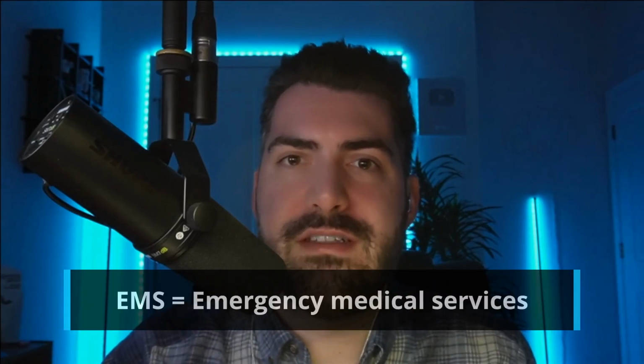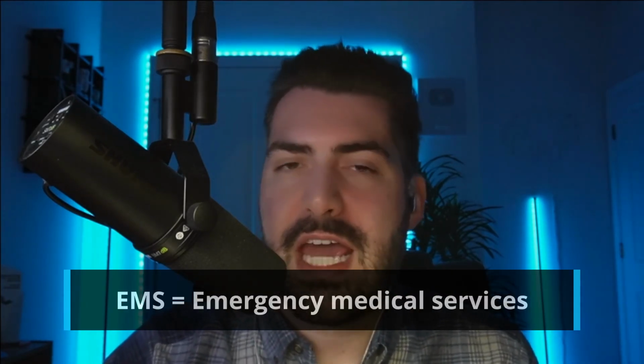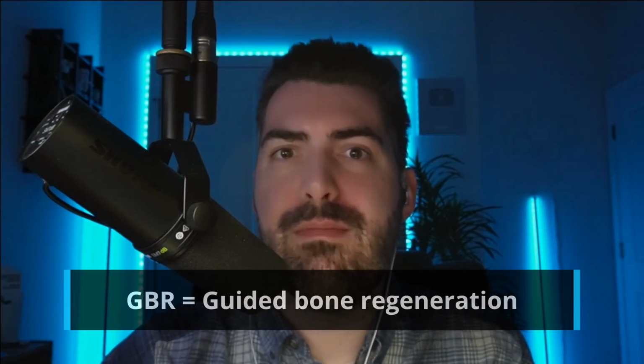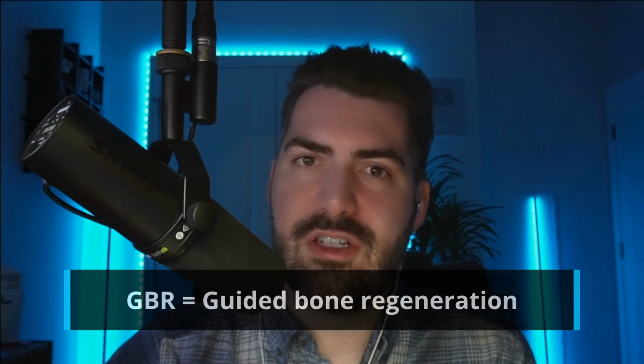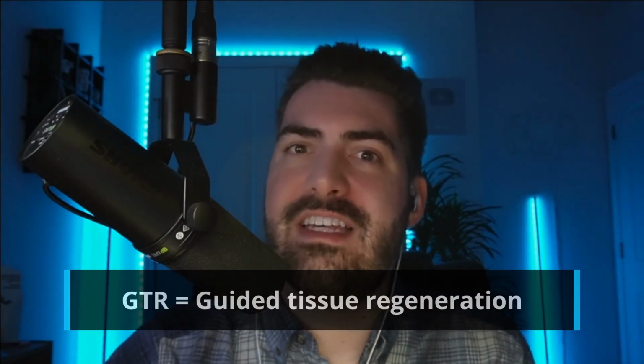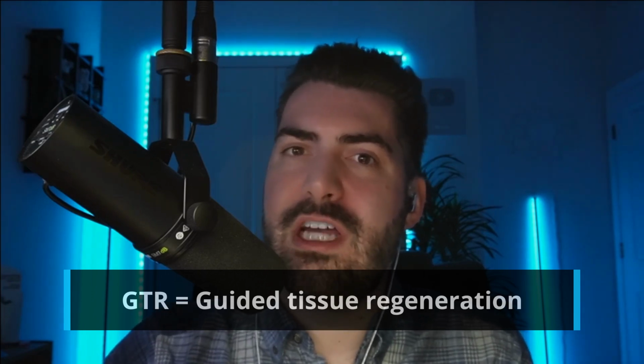EMS stands for Emergency Medical Services. This refers to ambulance and paramedic care providers as part of an emergency response, something like a stroke or a heart attack, for example. GBR stands for Guided Bone Regeneration, and this is a surgical periodontal procedure where we're encouraging the growth of new bone. And GTR is very similar, guided tissue regeneration, but that's focused on regenerating not only bone, but also other tissues of the periodontium like cementum and the periodontal ligament. These are both periodontal procedures encouraging new growth of tissue.